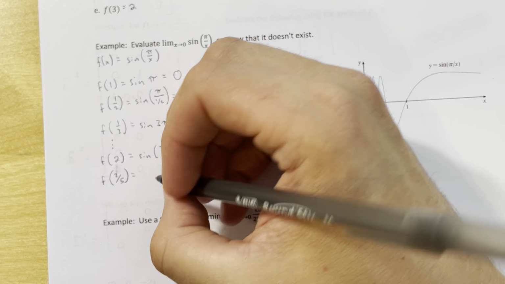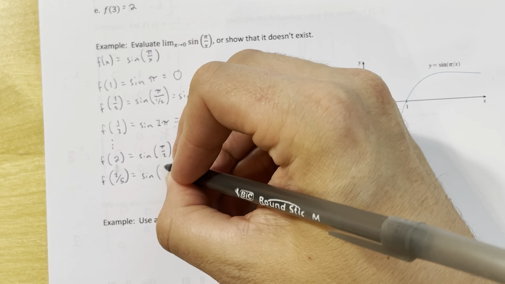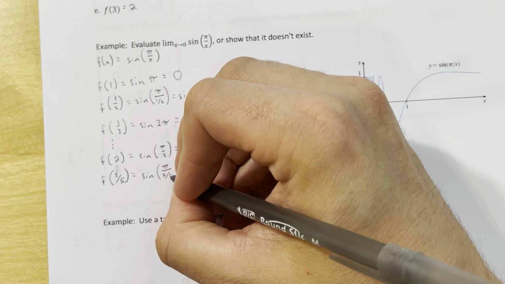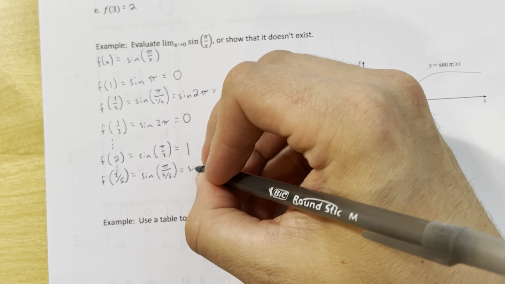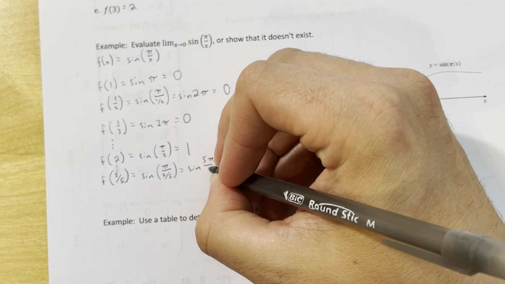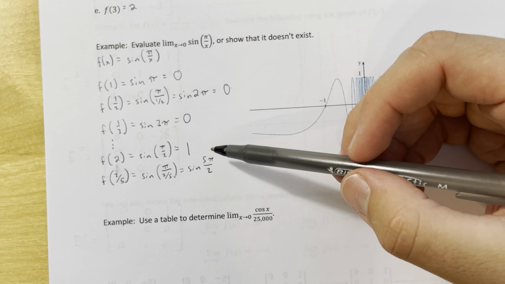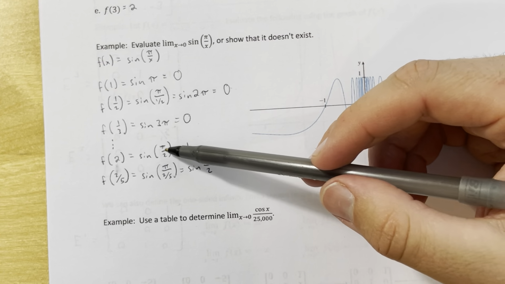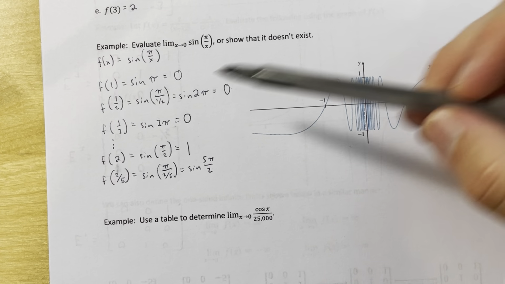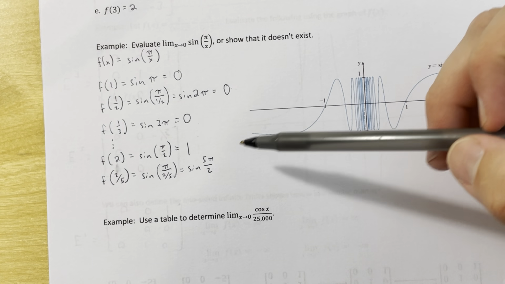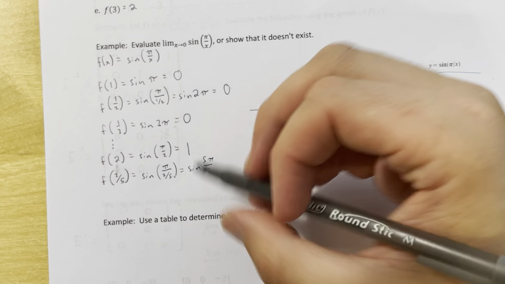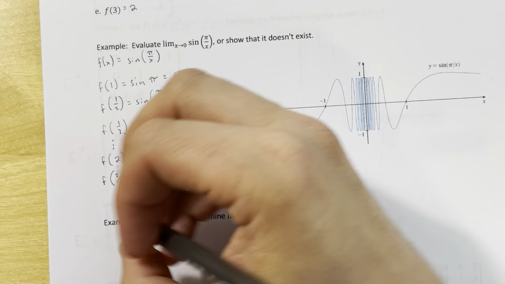This is equal to sine of pi over 2/5, or this is the same thing as sine of 5 pi over 2 when I simplify that input. But what is the sine of 5 pi over 2? Well, if you remember your unit circle from trigonometry, 5 pi over 2 is coterminal to pi over 2, which means even though they're different numbers, and technically, you can think of them as different angles, if you were to look at those two angles within the unit circle, they would appear to be the same. So the sine of 5 pi over 2 is still equal to 1.